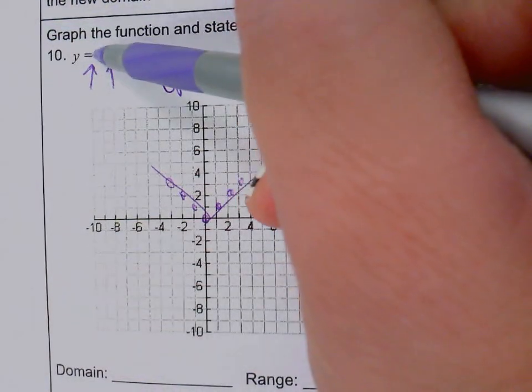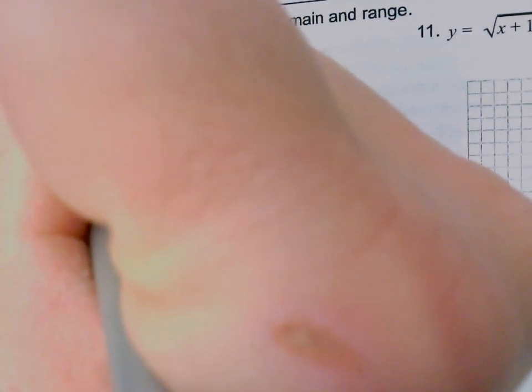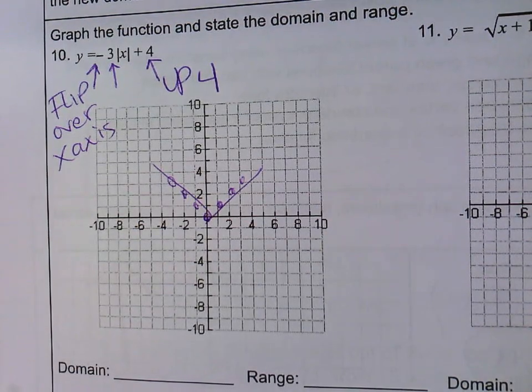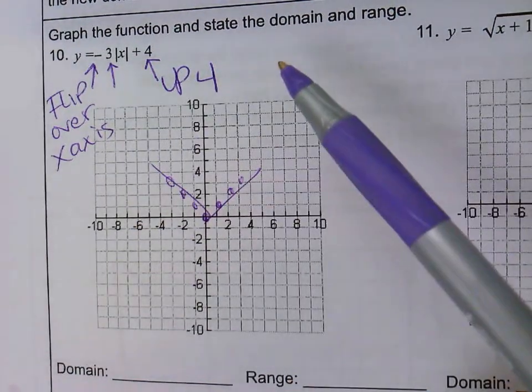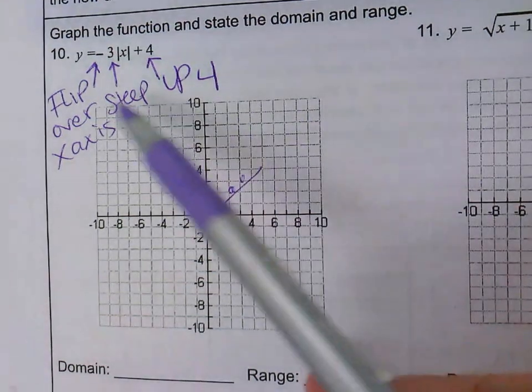The negative sign or the 3? Yep, it's going to flip upside down, right? So over the x-axis. So flip over the x-axis. And what does the 3 do? Yeah, it's going to have a slope of 3, steeper.